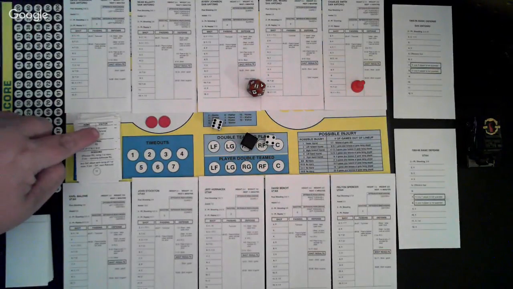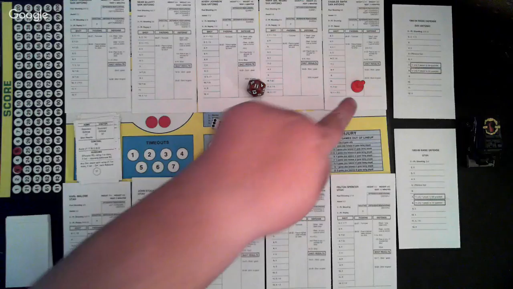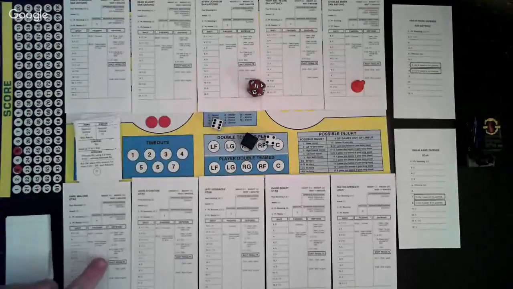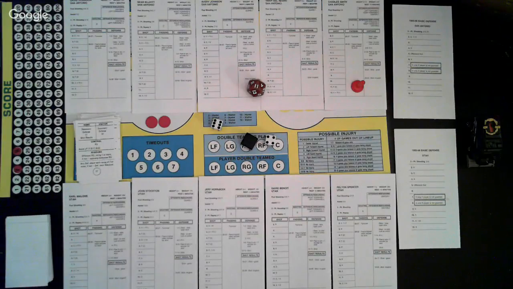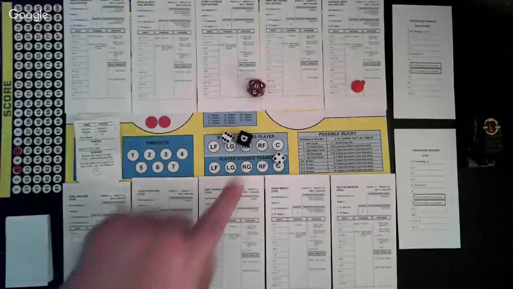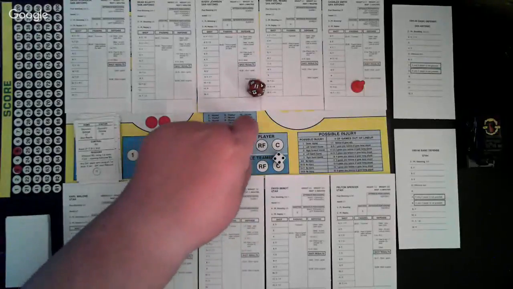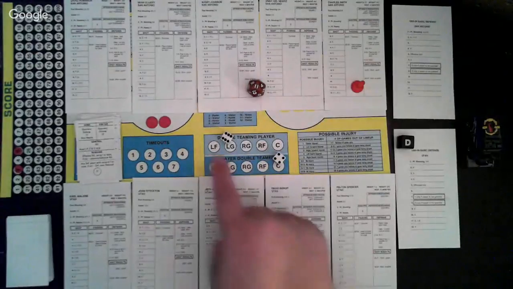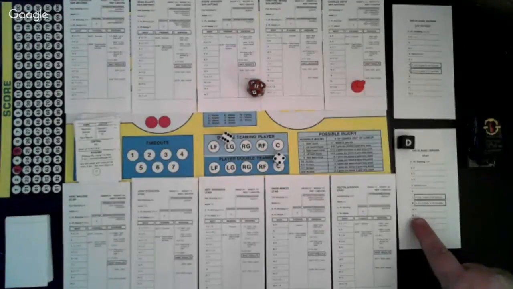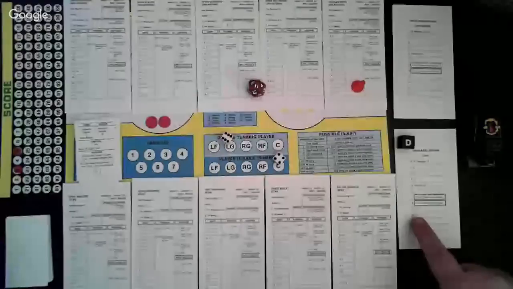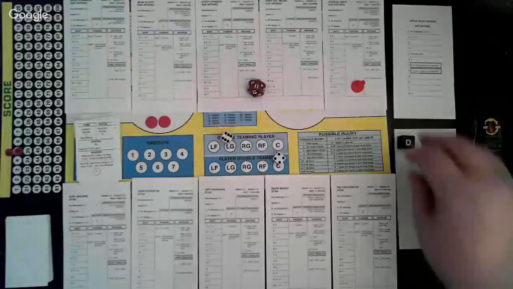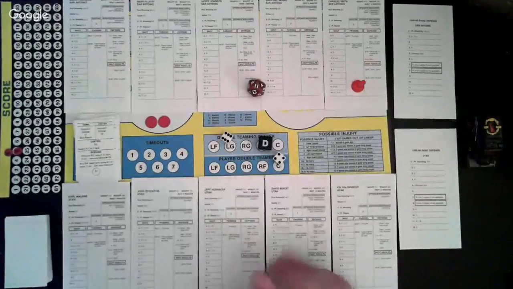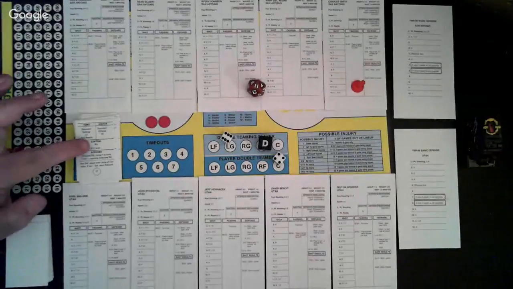Visiting team, opponent defense, 12. Left forward, left forward. Defense, 12. Charles Smith is taking a shot. 11 through 15, shot. Roll the dice. Look at Utah's defense card. Right over here. Number 10. 10 is an X. Charles Smith makes the shot. 5-5 is the score. Utah is going to bring the ball in bounds.